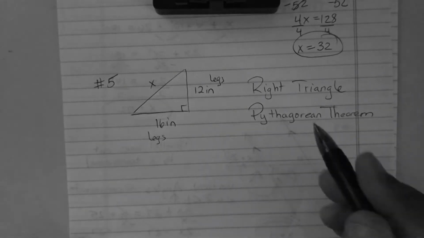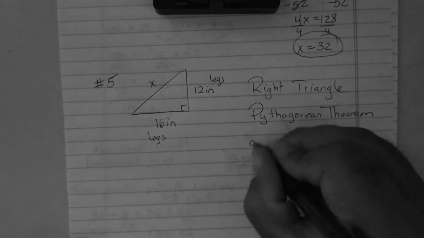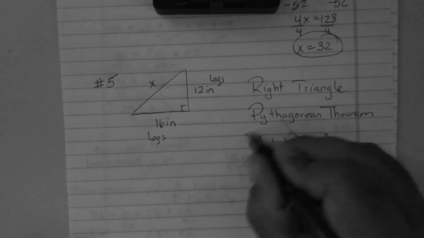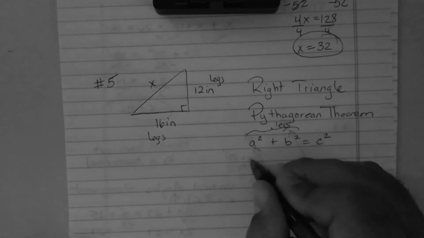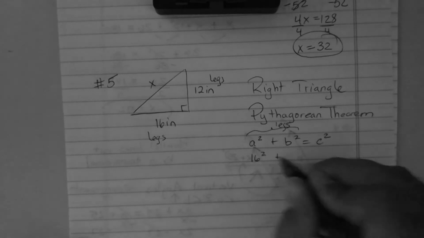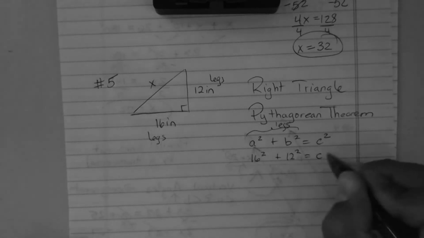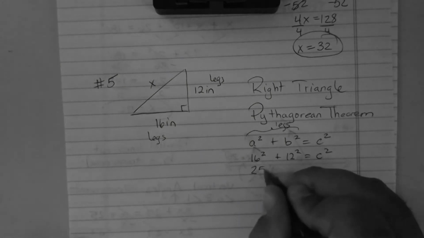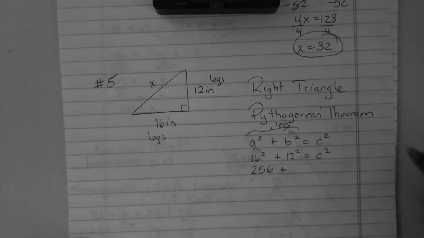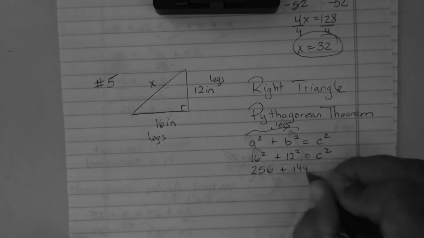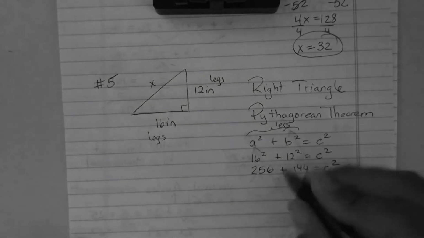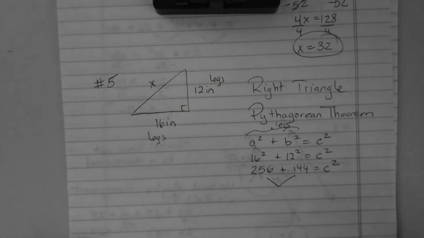So what's the formula? 16 squared plus 12 squared equals c squared. Very good, because these two are going to be your legs. So what is 16 squared? 256, plus 12 squared, 144, is equal to c squared. Alright, when you combine those two right here, what's 256 plus 144?